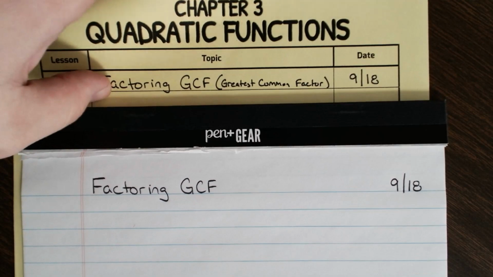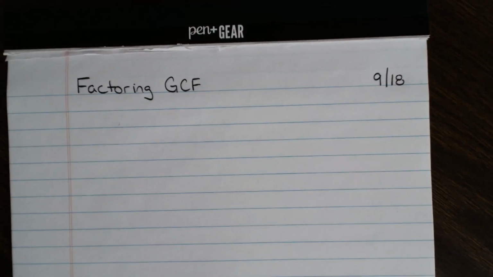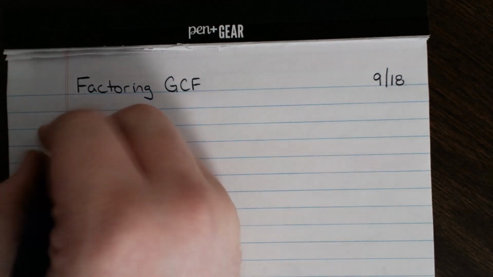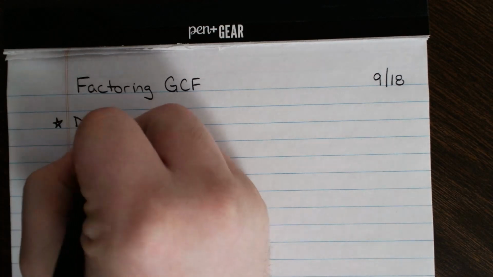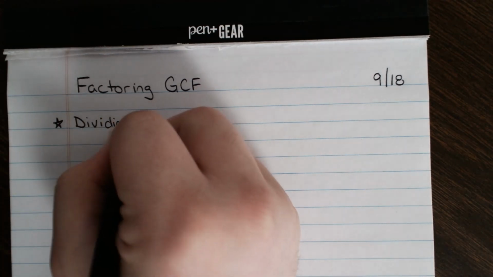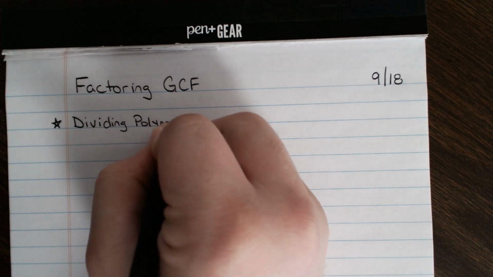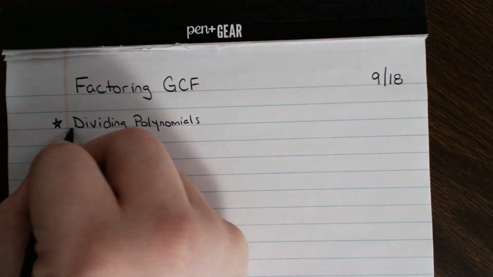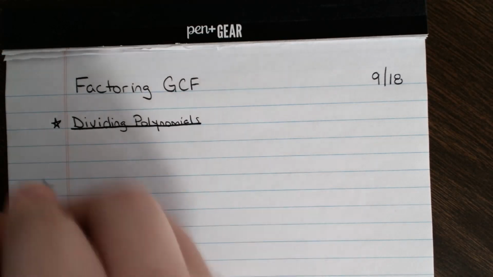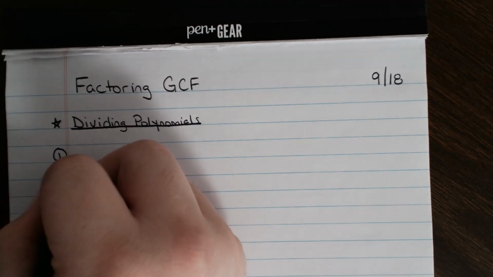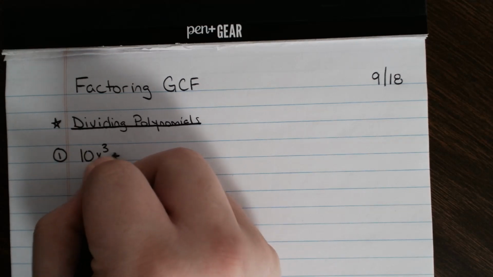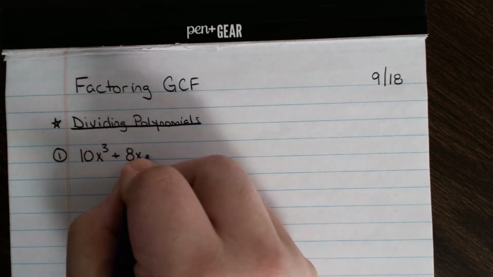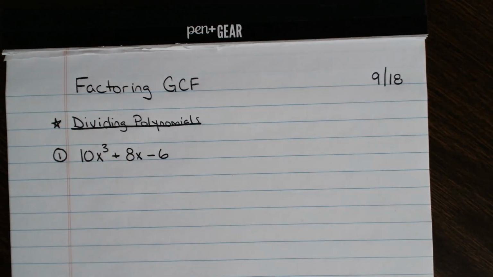So before we actually factor GCF, let's instead just practice dividing a polynomial. That's a polynomial.